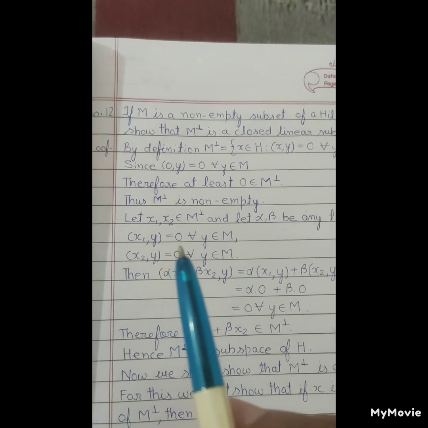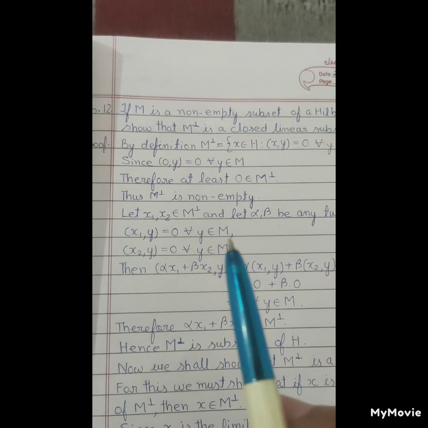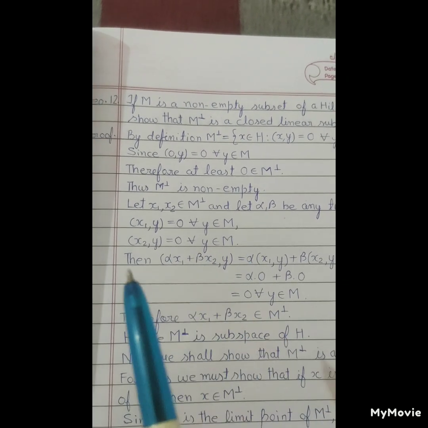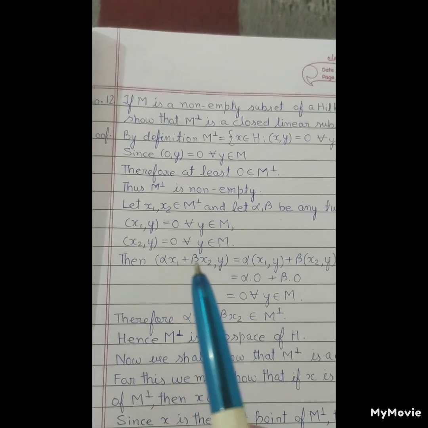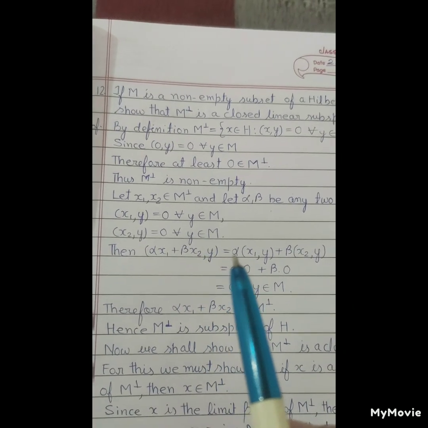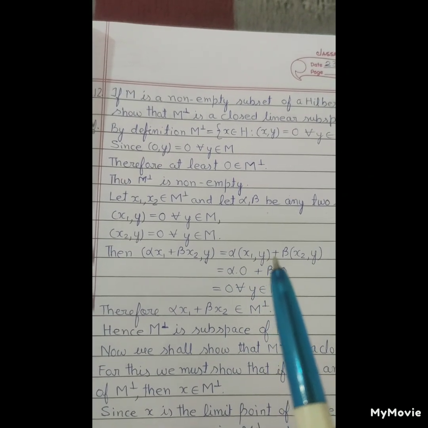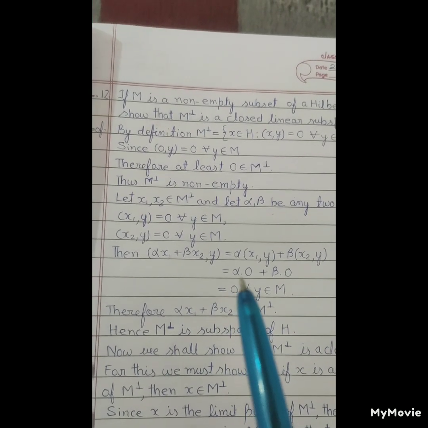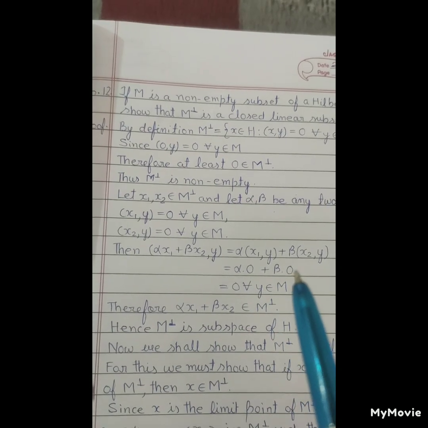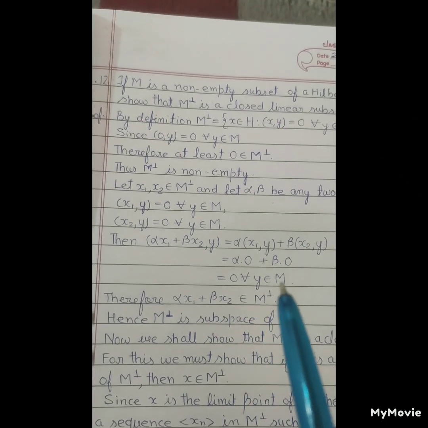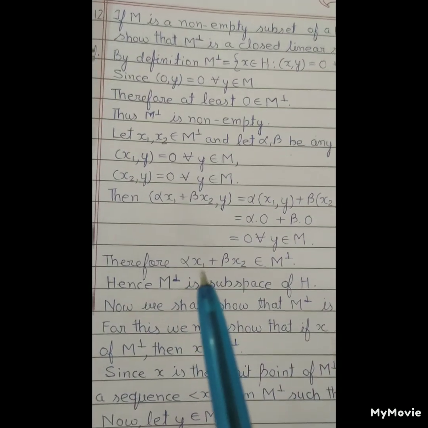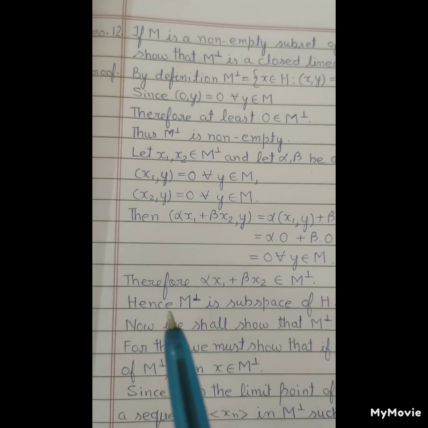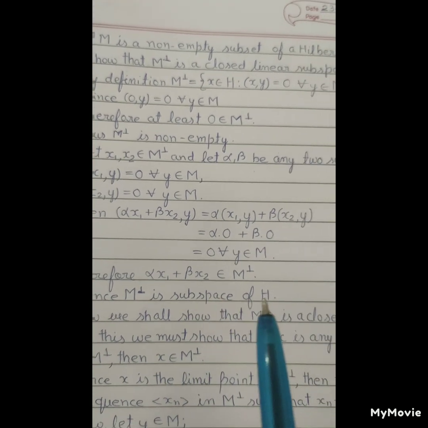Then ⟨x1, y⟩ equals 0 for all y belongs to M, and ⟨x2, y⟩ equals 0 for all y belongs to M. ⟨alpha x1 plus beta x2, y⟩ equals alpha ⟨x1, y⟩ plus beta ⟨x2, y⟩, which equals alpha times 0 plus beta times 0 equals 0 for all y belongs to M. Therefore alpha x1 plus beta x2 belongs to M perpendicular, hence M perpendicular is a subspace of H.